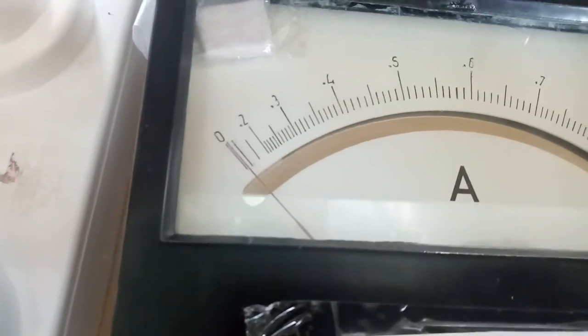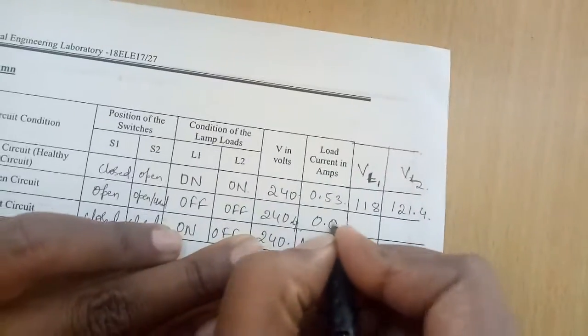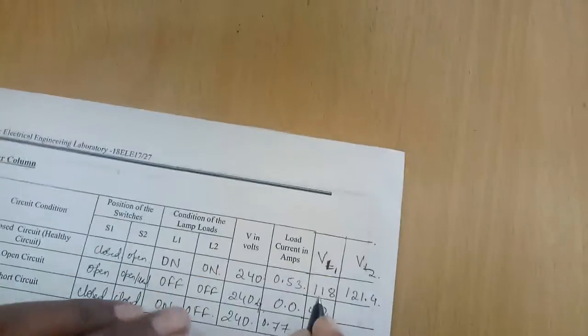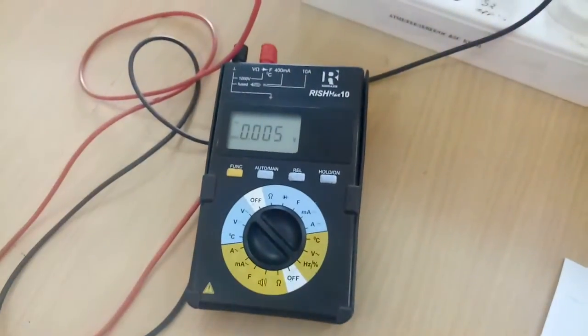Current is 0 across the load, it is 0 amps, whereas voltage across lamp 1 is 0, and across lamp 2 also 0. Okay.